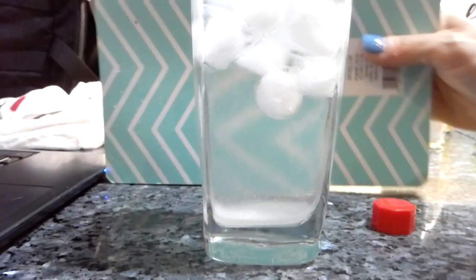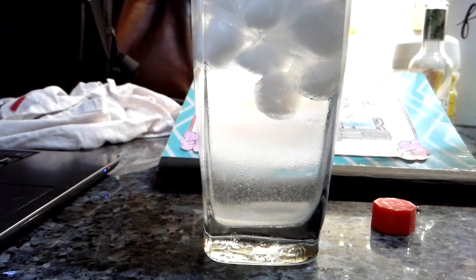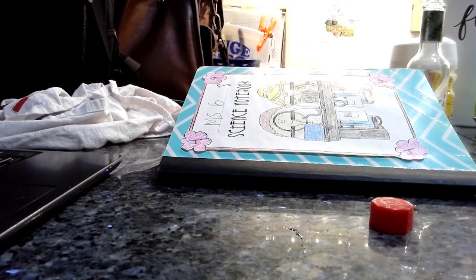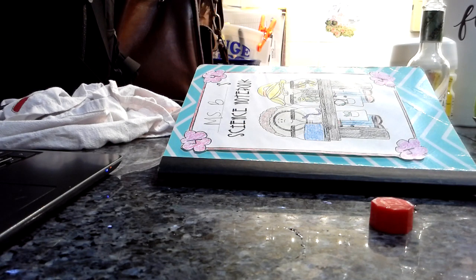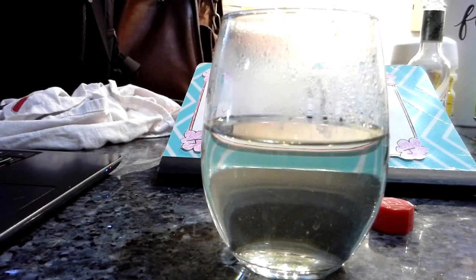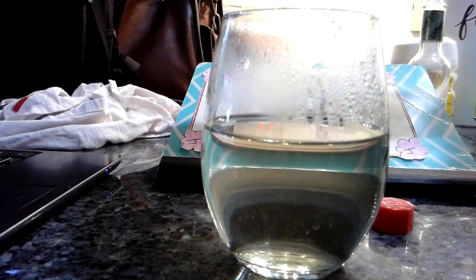Now, what happens if I put sugar once again, in hot water. Okay, so that's hot water. That's a glass of hot water. Put some sugar.